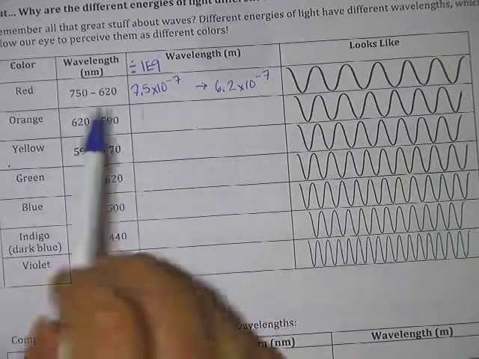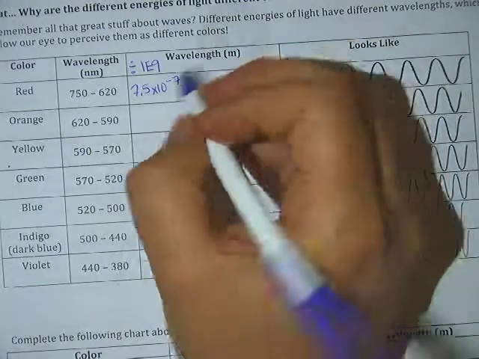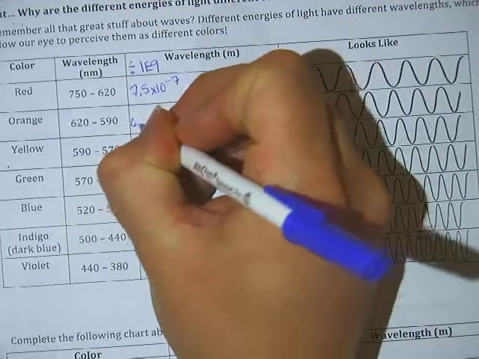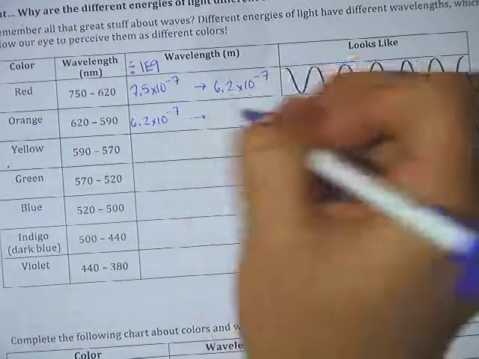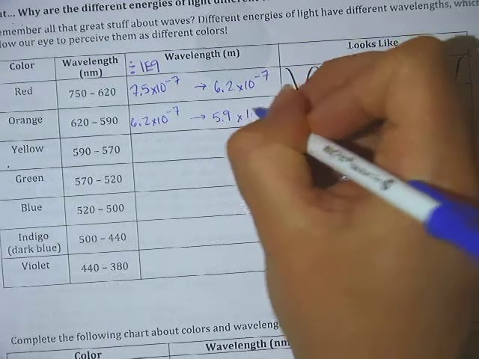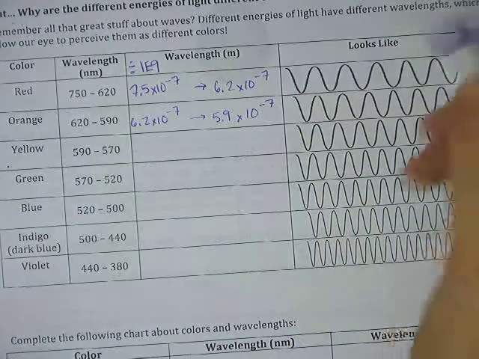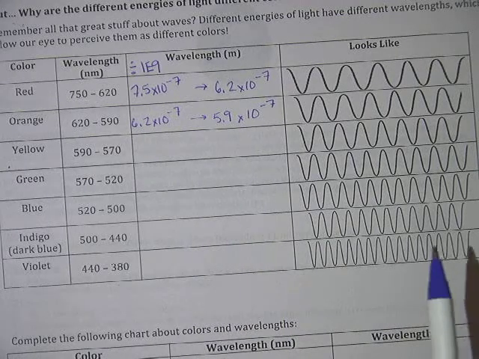I will point out that when you get down to orange, you're doing 620 again, so this divided by 1e9 is still going to be 6.2 times 10 to the negative 7 for your first part of your range, and then this comes out to 5.9 times 10 to the negative 7, and so on. I'll let you finish this yourself, and Miss Woodlock can check it for you.